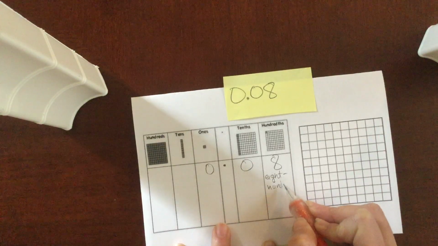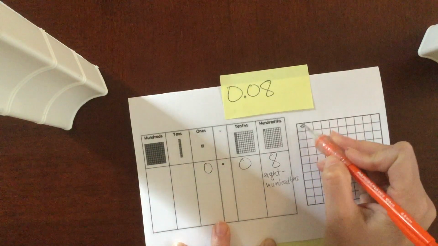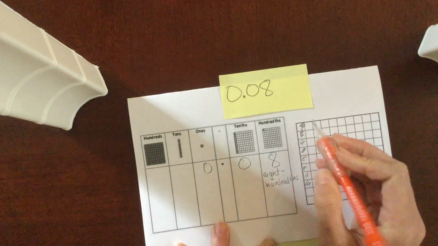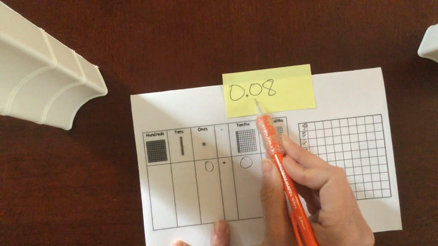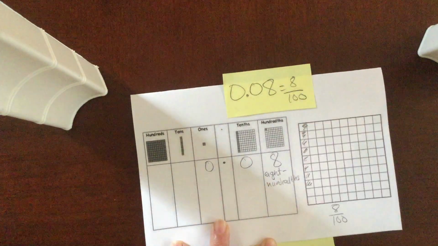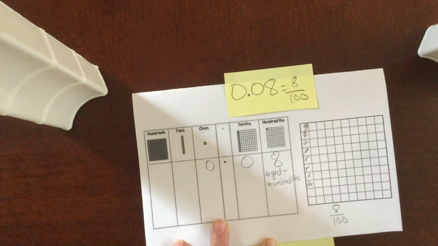That's 1, 2, 3, 4, 5, 6, 7, 8 shaded in out of 100. So 0.08 is equal to 8 over 100 because the 8 is in the hundredths column.